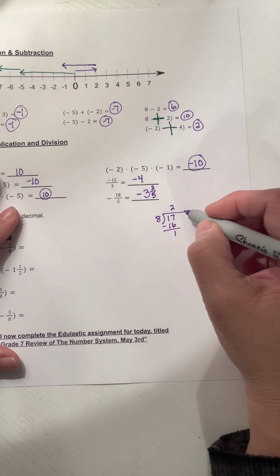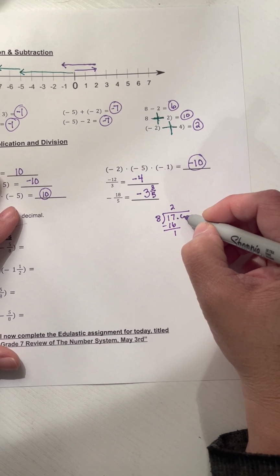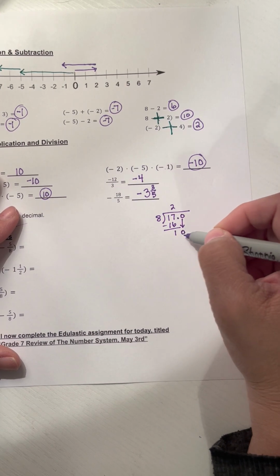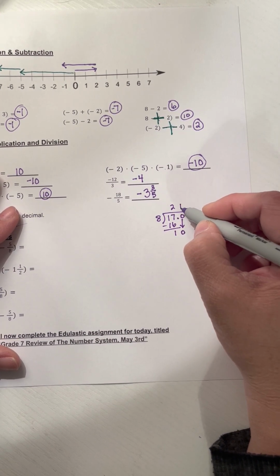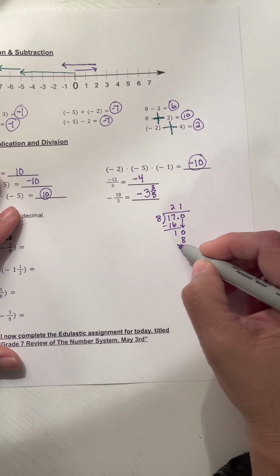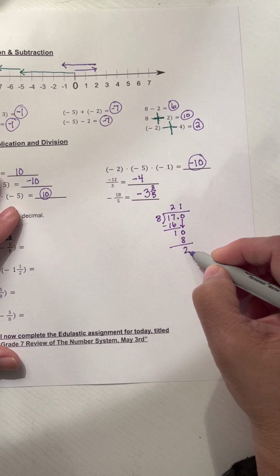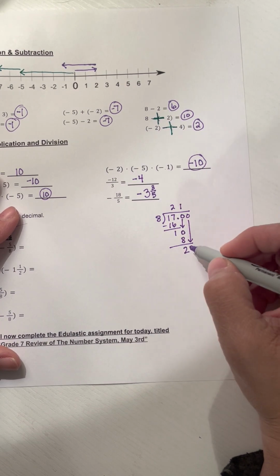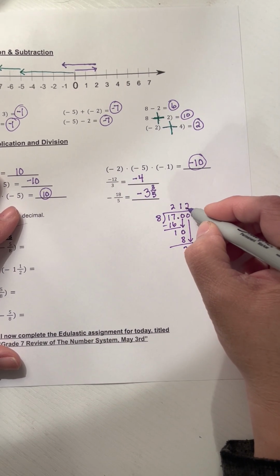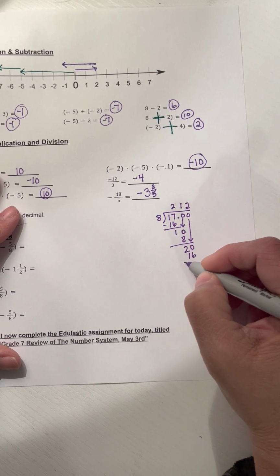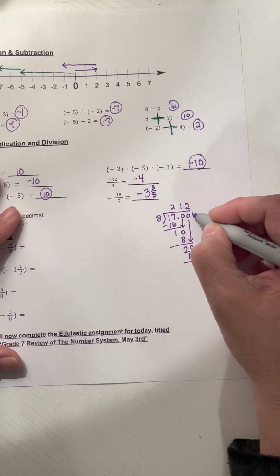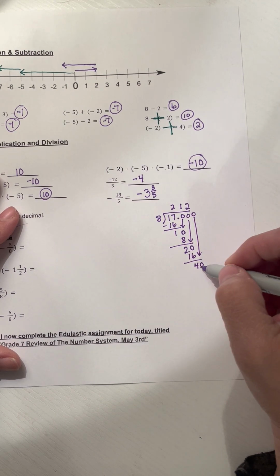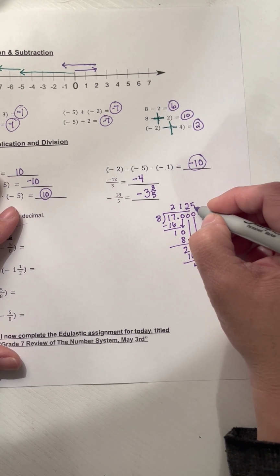As long as you have a remainder, you add a decimal and a 0, and you keep going. 8 goes into 10 once. Subtract, bring down another 0. 8 goes into 20 twice. 8 goes into 40 5 times.